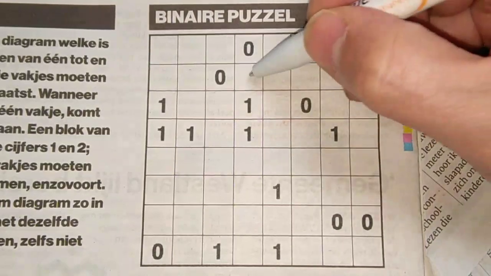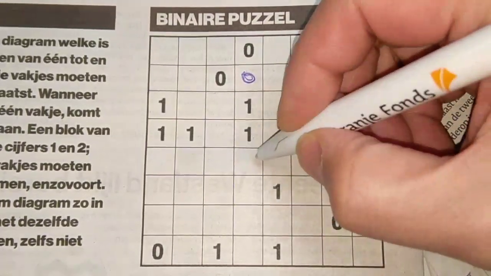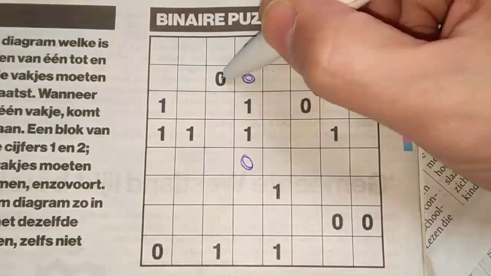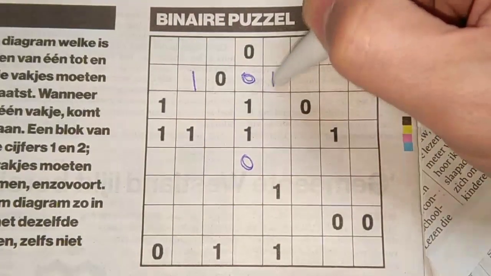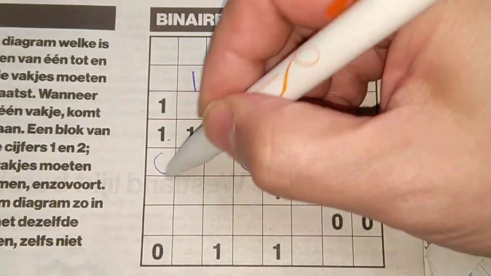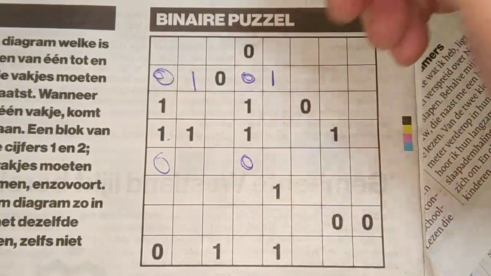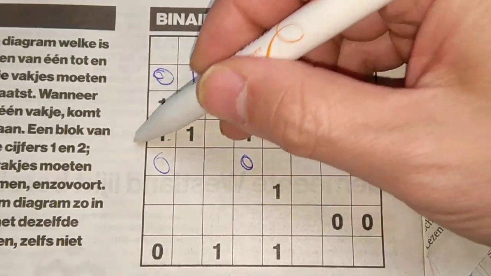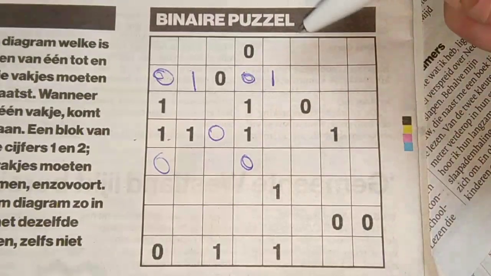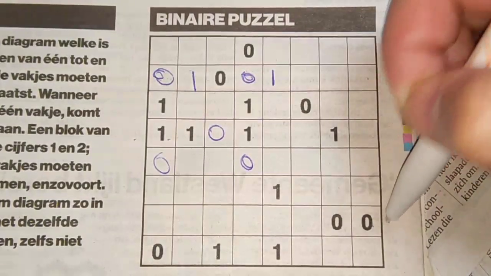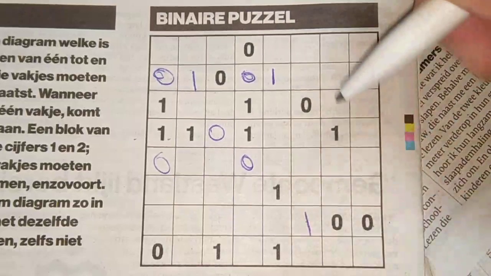We have a double one here and a 0 there and a 0. Here double 0, here 1, there a 1. Double one here and a 0 there and a 0. Double one here and a 0 there and a 0. Double 0 here and a 1, and then 1.